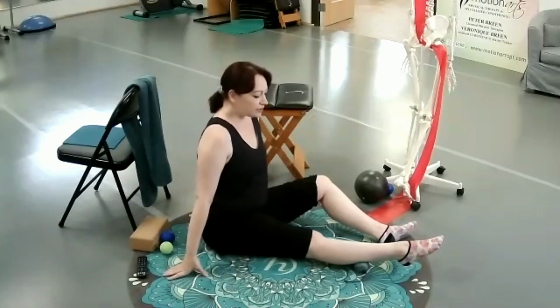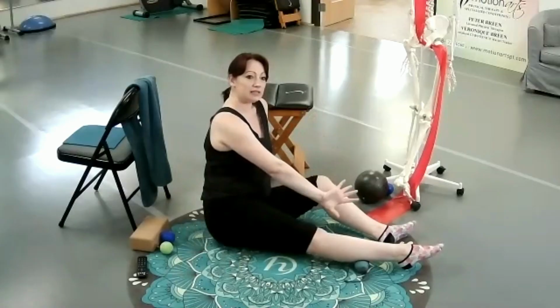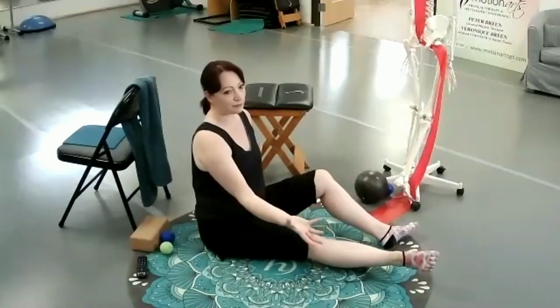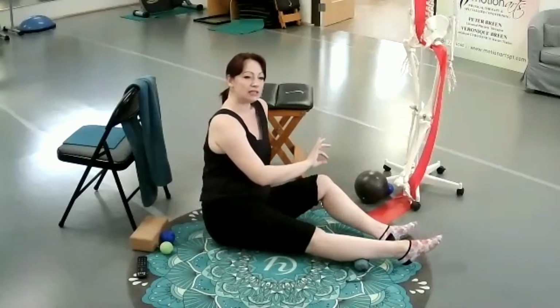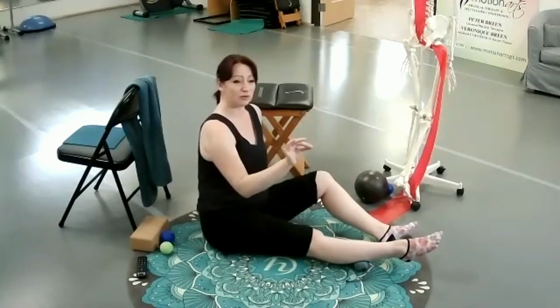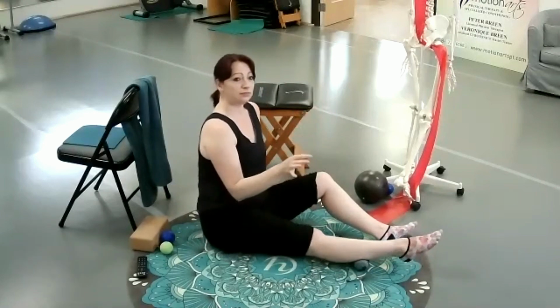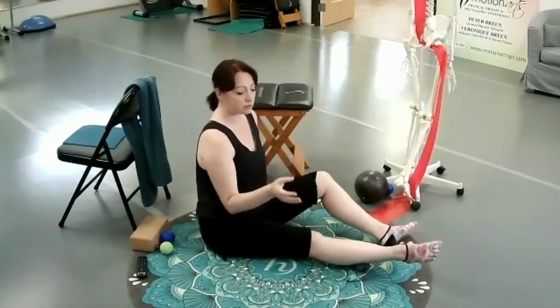Then we can bring the leg inwards and create a little bit more pressure onto the inside. So internally rotate and externally rotate. And you might feel that if there are some little tensions in there, you feel like you're jumping over a little cable. That's normal. Little unwanted renters in your muscles.